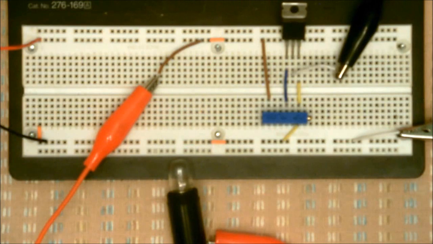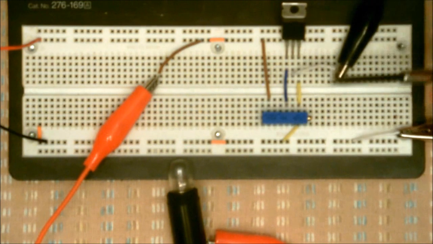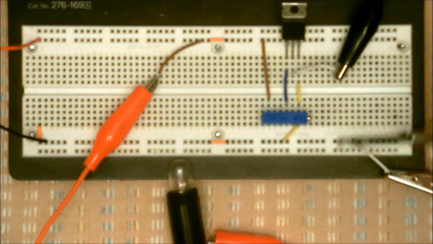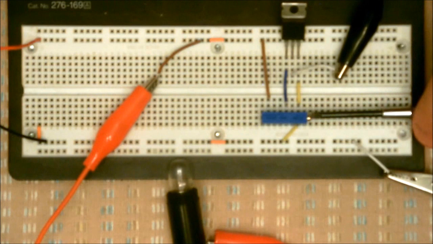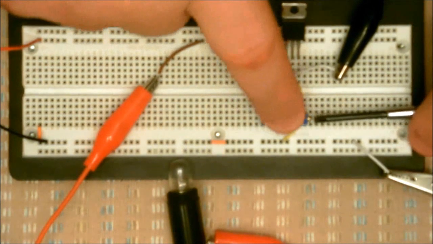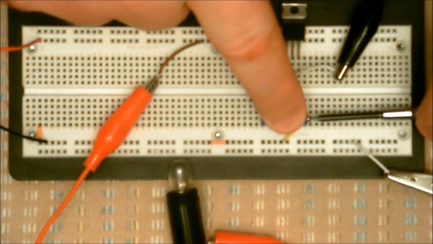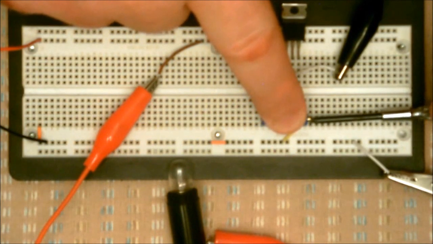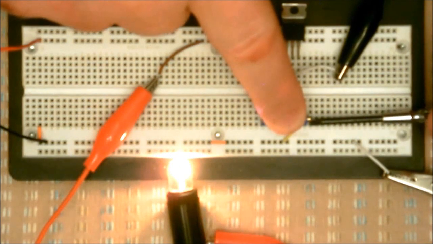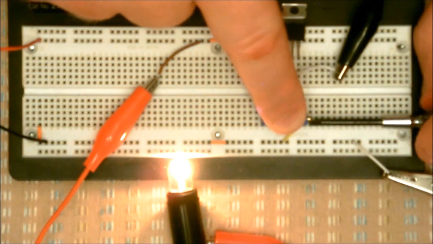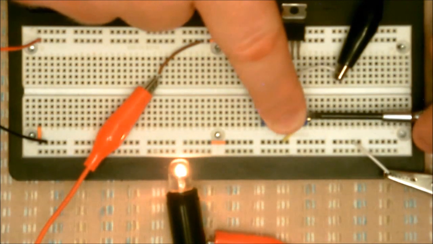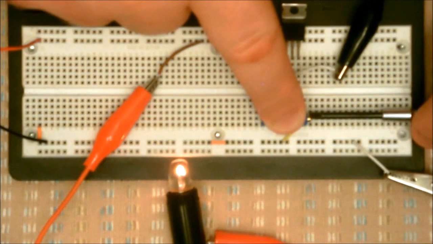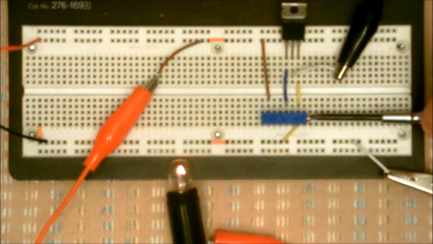Now, you can control the voltage. If I was to turn the voltage in one direction, hold that in place. See, I can make the light come on. Now if I turn it the other way, I can actually control how much current goes through the transistor.